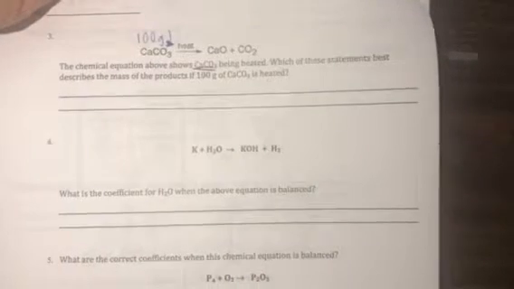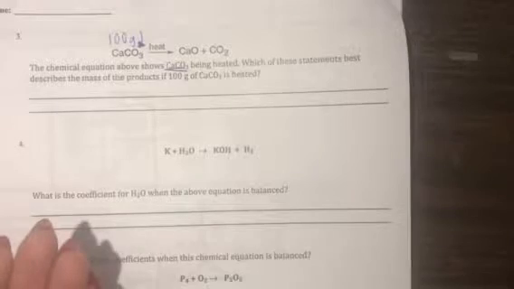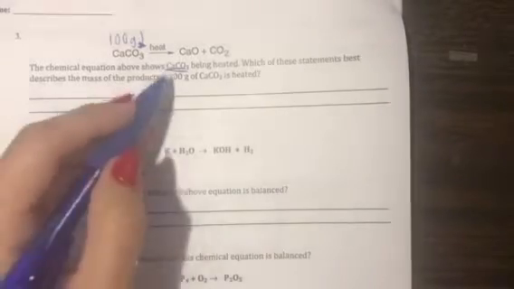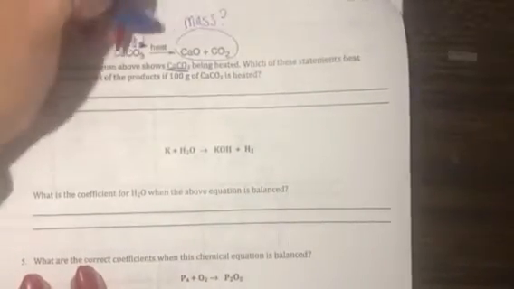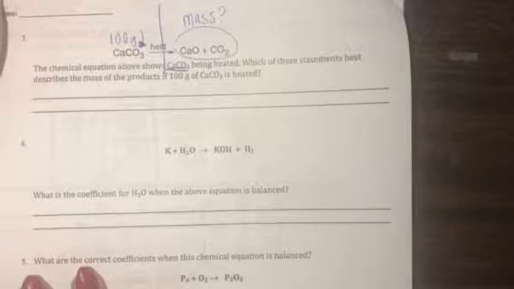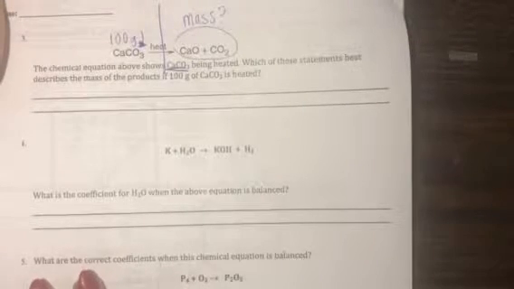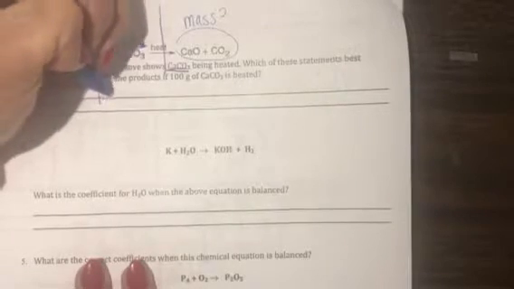So we're just going to guess and answer this to what we think it could be. So which of these statements best describes the mass of the products? What do we think the mass is? They have to equal the same, okay? This is the third question of doing the same exact thing. So hopefully you guys understand that they have to weigh the same on both sides. So I would say the products equal 100 grams.